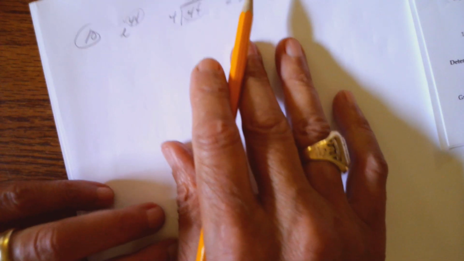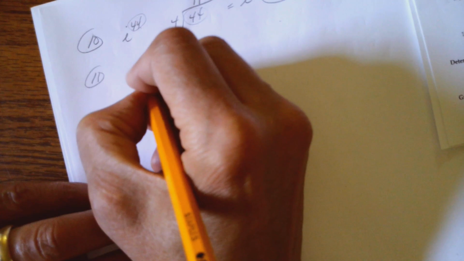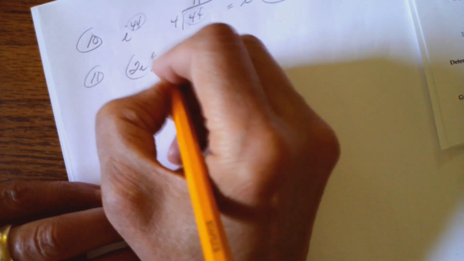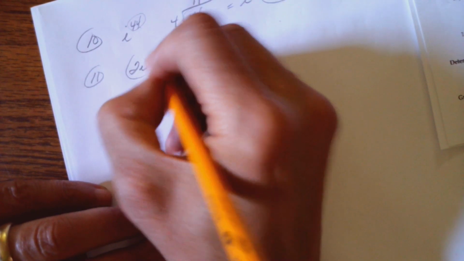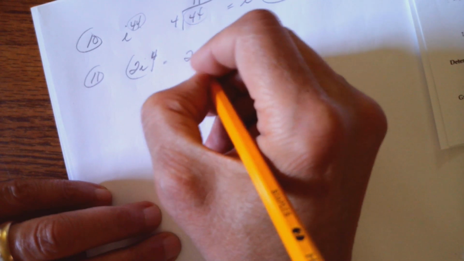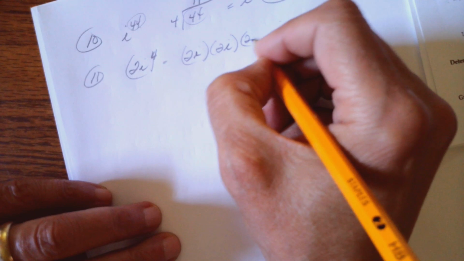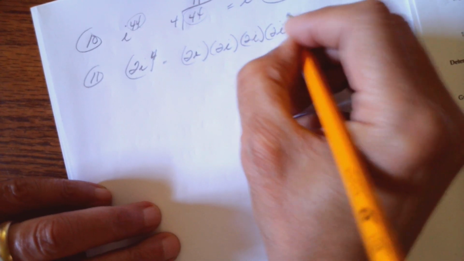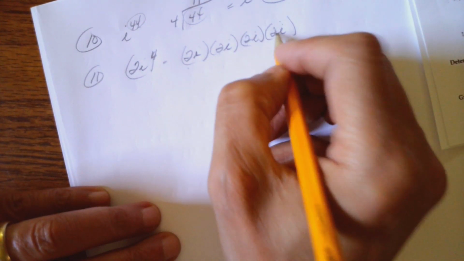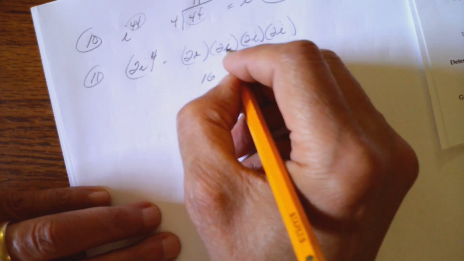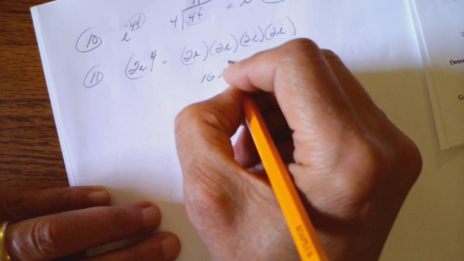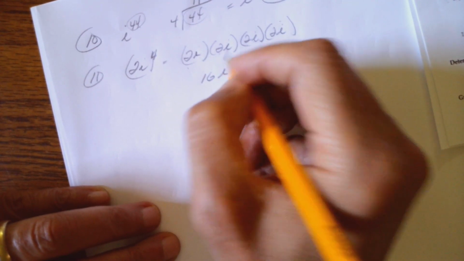Number 11, 2i raised to the 4th power. You should have copied it right. To raise to the 4th power means to take 2i and use it as a factor 4 times. 2 2s are 4, 4 2s are 8, 8 2s are 16. i times i times i times i is i to the 4th power.